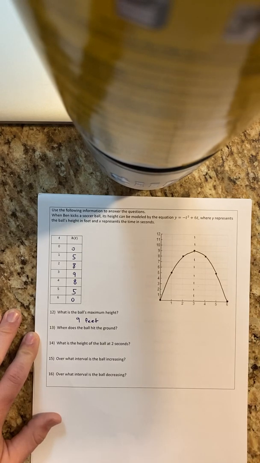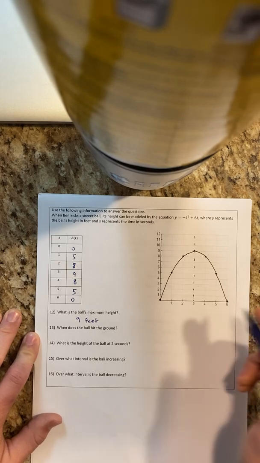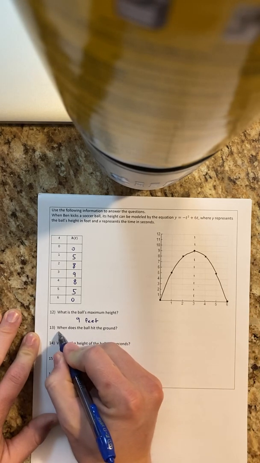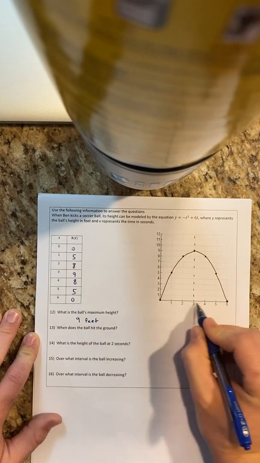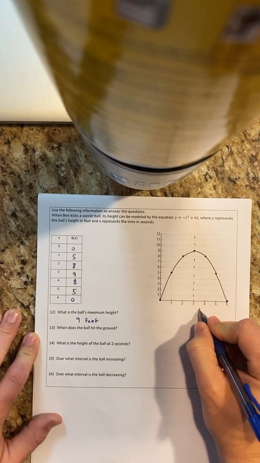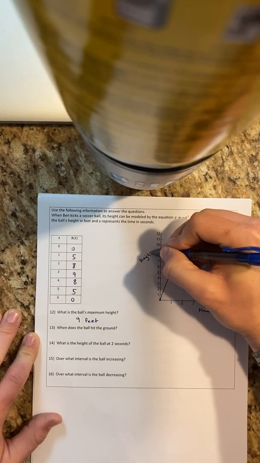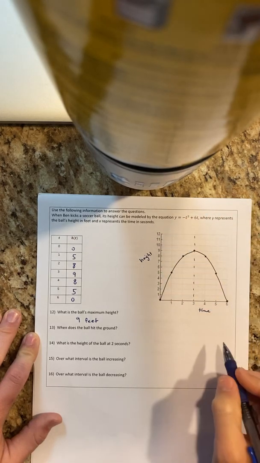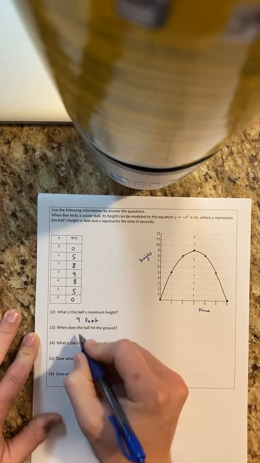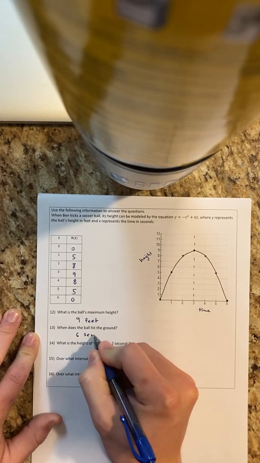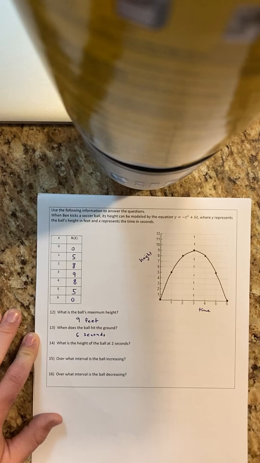A lot of people did really well with 12, 13, and 14. Number 13: when does the ball hit the ground? That's asking for a time because it's saying when. Time is always on the x-axis at the bottom, and this over here represents the height. So the time is after 6 seconds when it hits the ground again. I would put 6 seconds for my final answer for number 13.